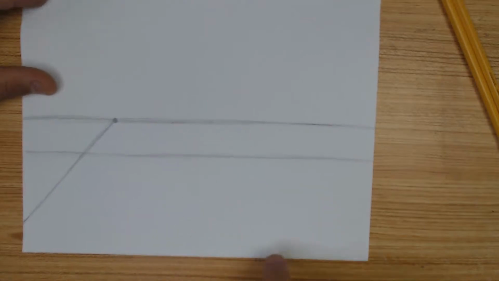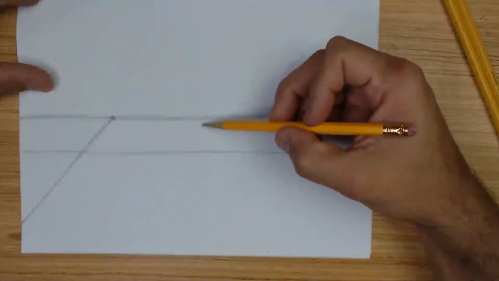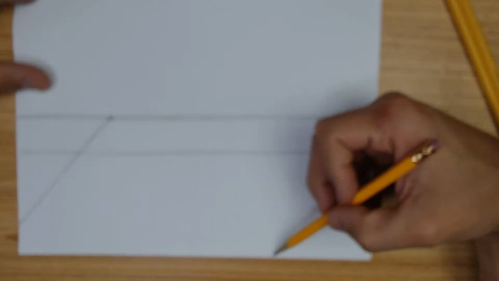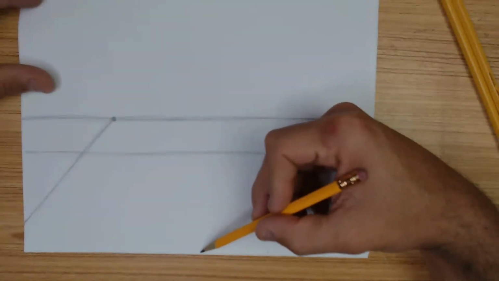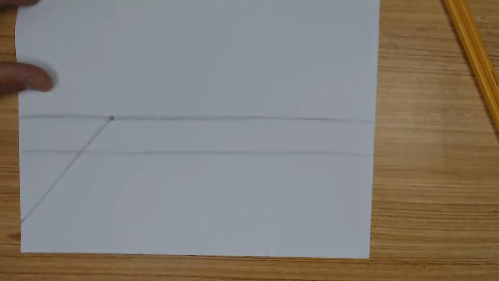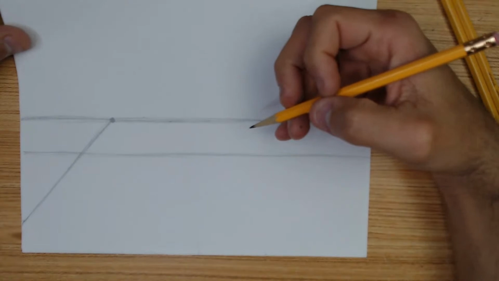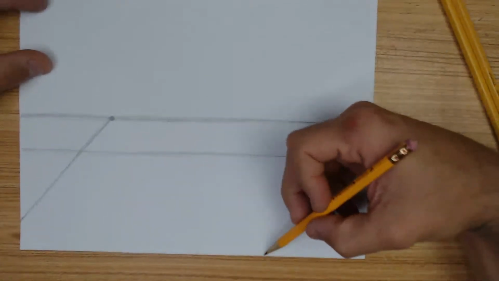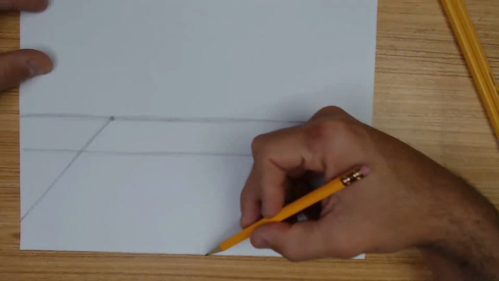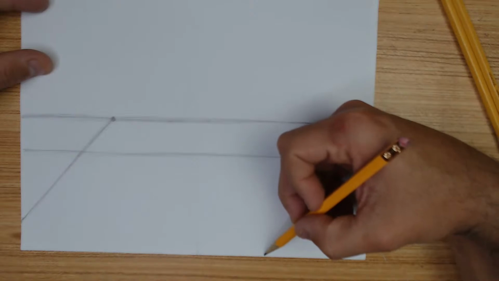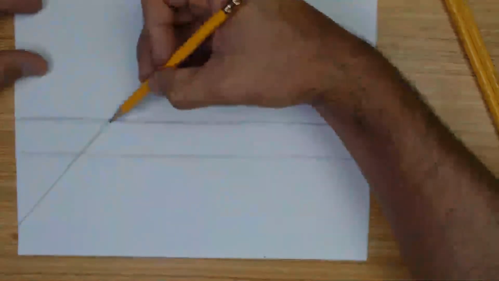So about here. Half of this will be about here. So once you mark the point, bring a straight line from this point to the vanishing point.